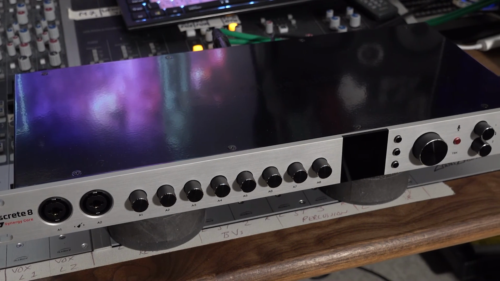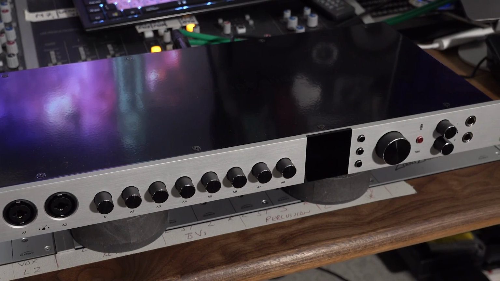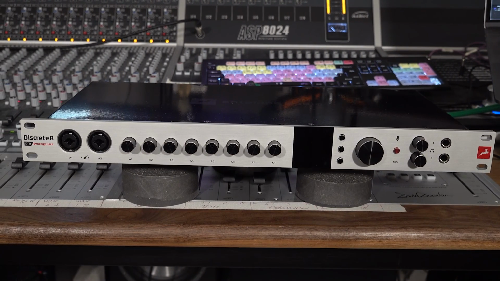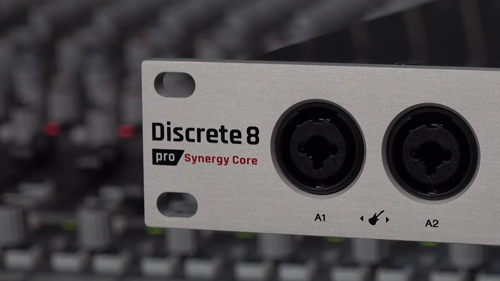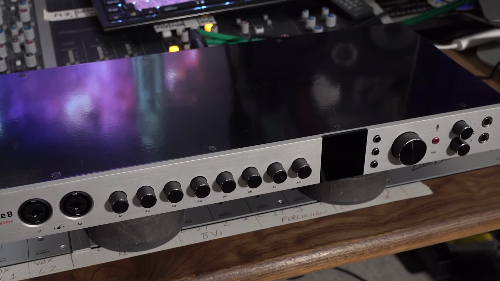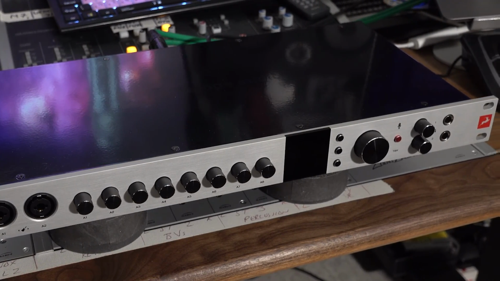So I think you can see that using the new hybrid control panel with the routing matrix, you can easily create complex, interesting and very useful recording, processing and monitoring paths for your recording sessions using the new Antelope Audio Discrete 8 Pro Synergy Core audio interface.